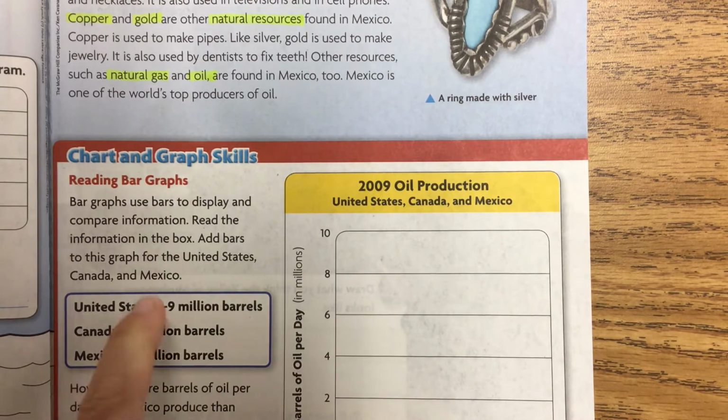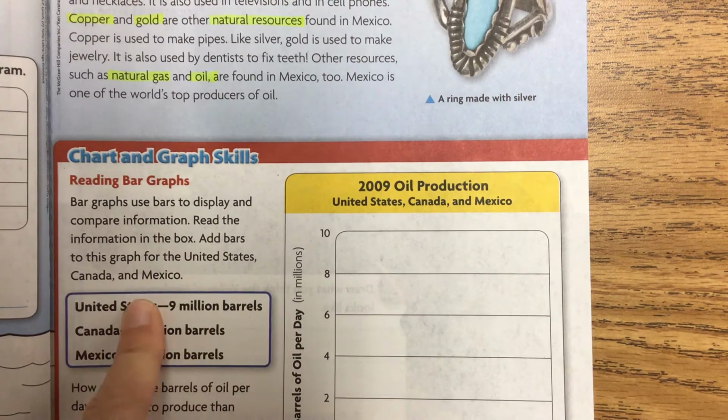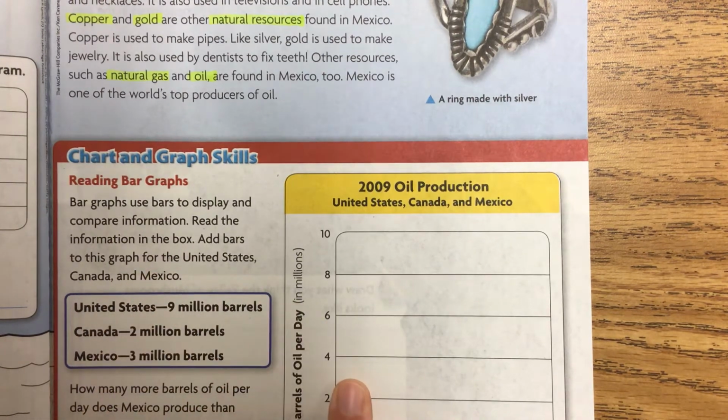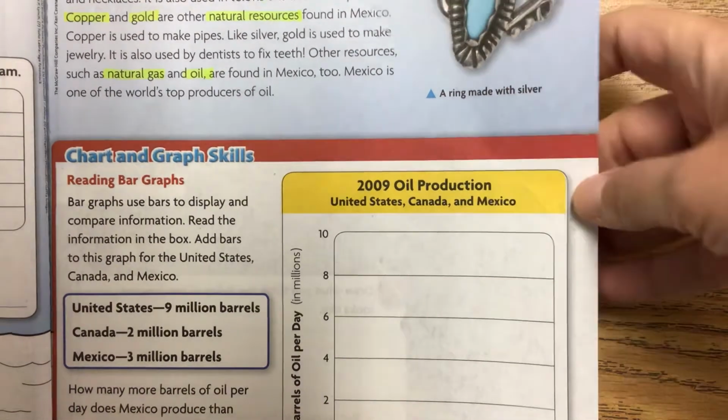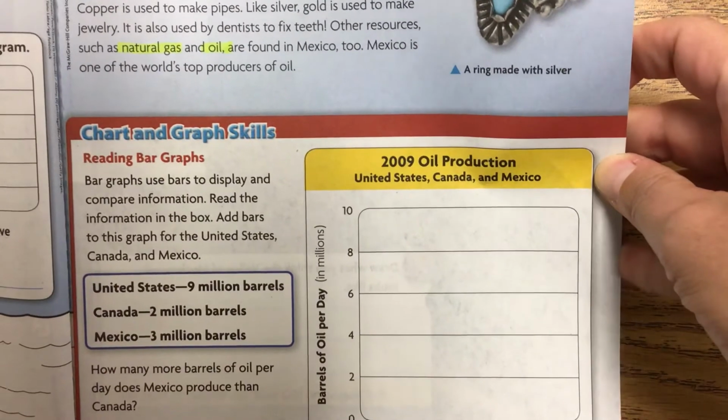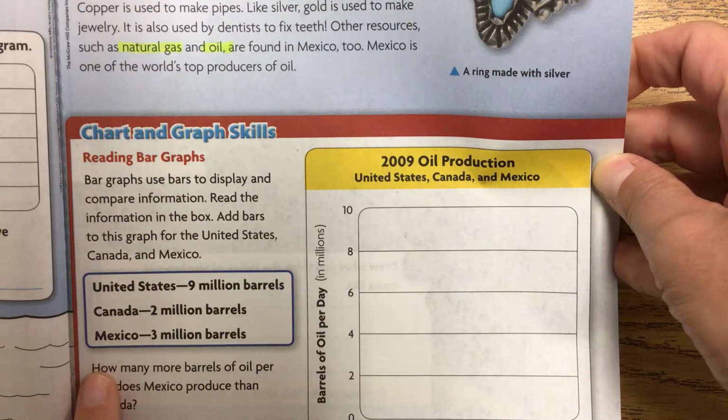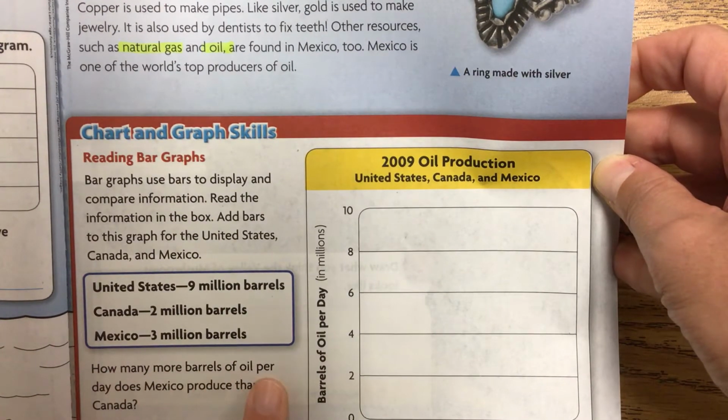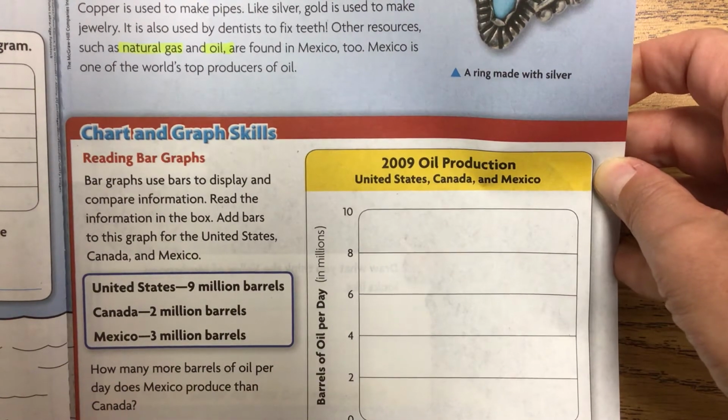Read the information in the box. Add bars to this graph for the United States, Canada, and Mexico. Then we're going to answer this question down here: how many more barrels of oil per day does Mexico produce than Canada?